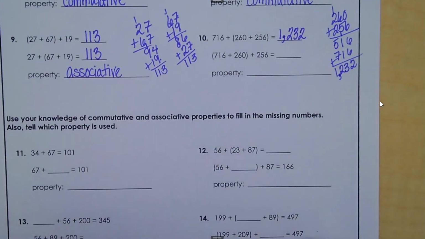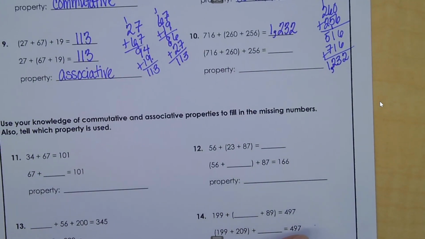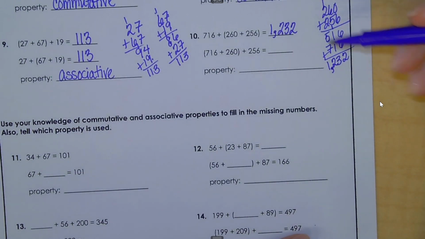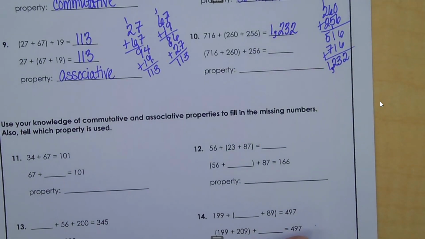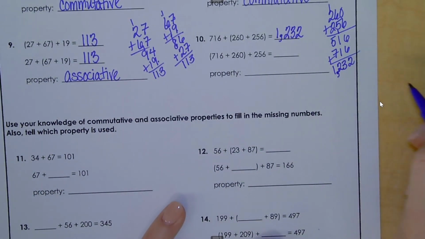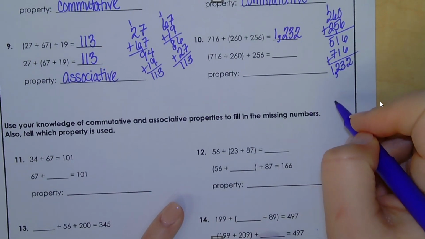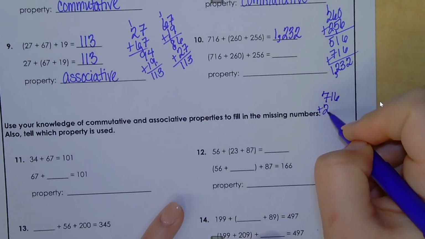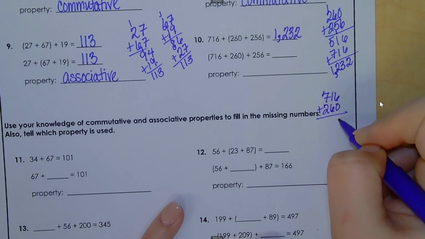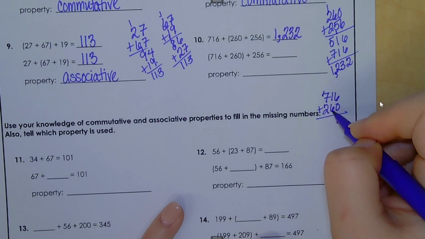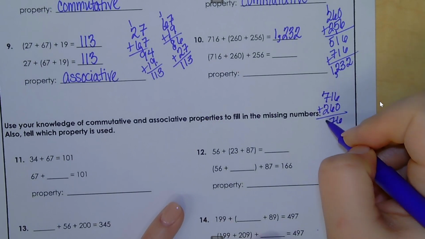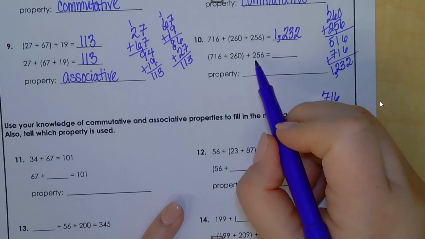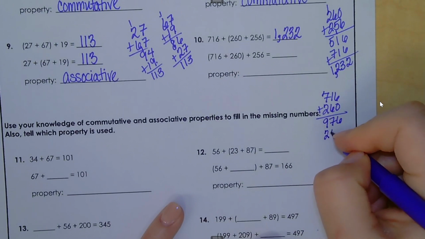Now, if that's not what you got, I would pause the video, go back and look at your work, because I know you're a good mathematician and you showed your work. Go back and look at it and see maybe where your mistake was. Now I'm going to start solving the second problem. I think I'm going to have to go down the side here. 716 plus 260, 0 or 6. 1 plus 6 is 7. 7 plus 2 is 9. And now I'm going to add on 256.